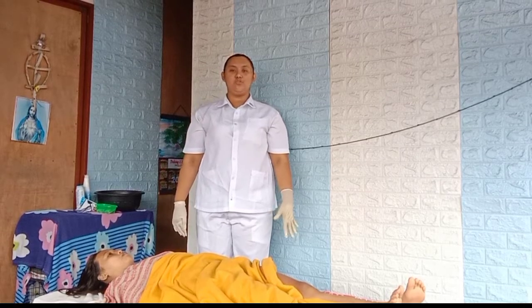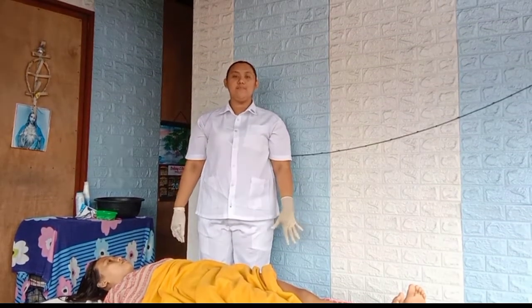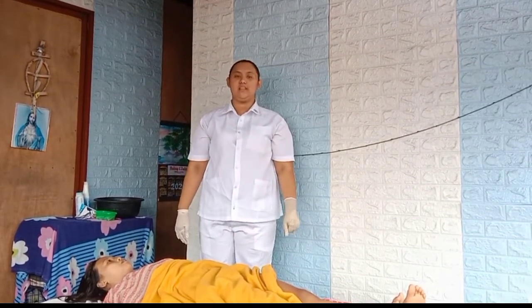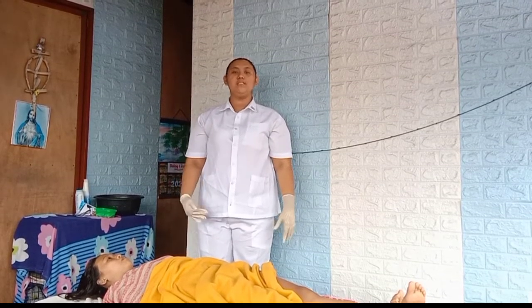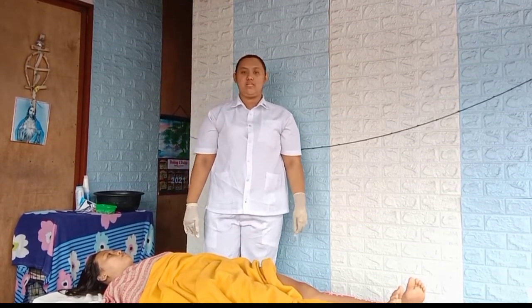Washes and dries the patient's foot thoroughly, applies lotion to the foot to wash the patient's foot and remove microorganisms in it. Okay, now I'm going to start cleaning the patient's feet, toes, and toenails. Pay special attention to the skin between the toes and the toenails.